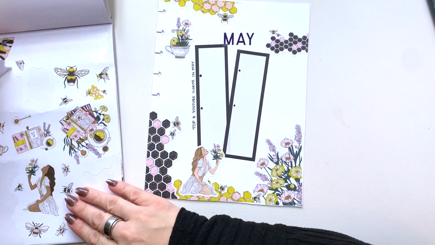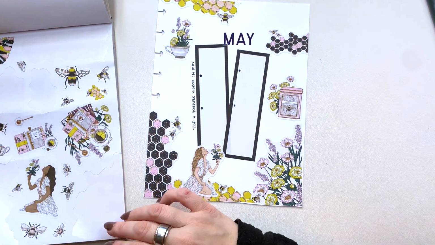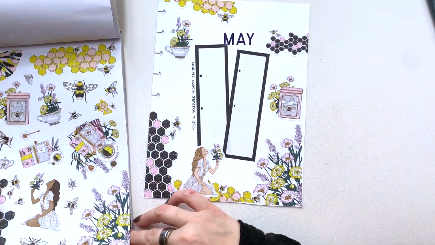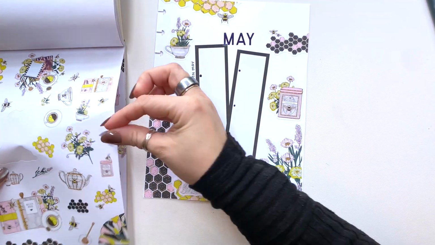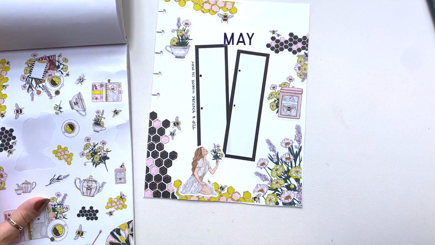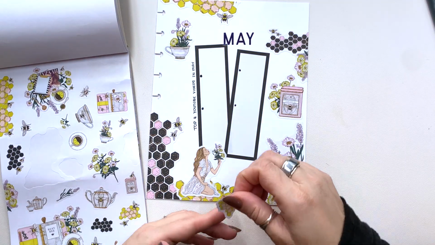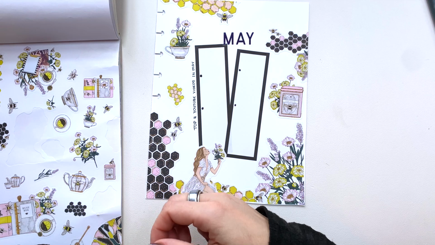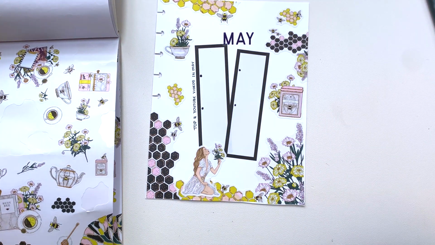So look how beautiful this is with the, I don't even know what this is, but the box is gorgeous. And now I'm just adding flowers and little tiny little things to make it look even more cohesive. And I think I want to add bees and stuff. So should I? Yes, I should, I think.